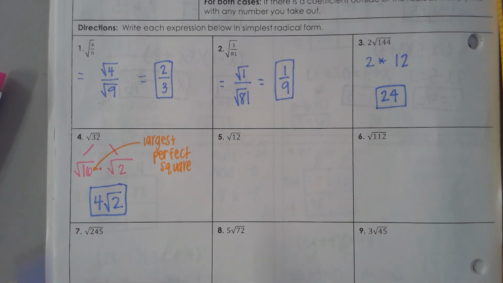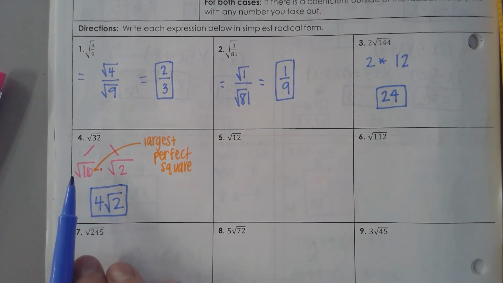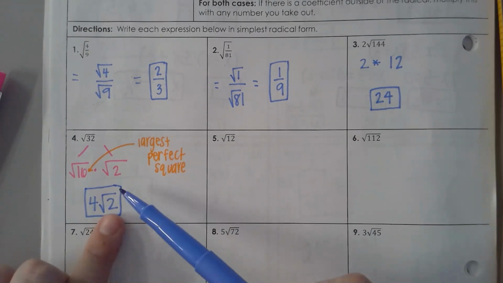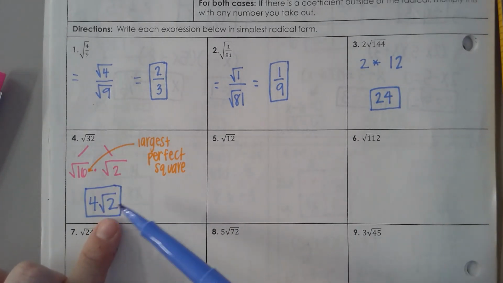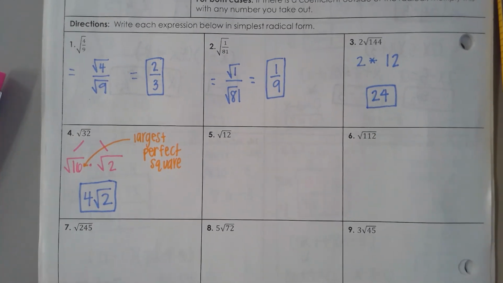Now, if you would have picked, let's say 4. 4 is a perfect square that goes into 32, but it's not the biggest. What would have happened is that when you got your answer, what was left under the radical could still be divided by a perfect square again. So you'd have to do that step again. And that's fine. You could keep doing it, but it's more work that way.